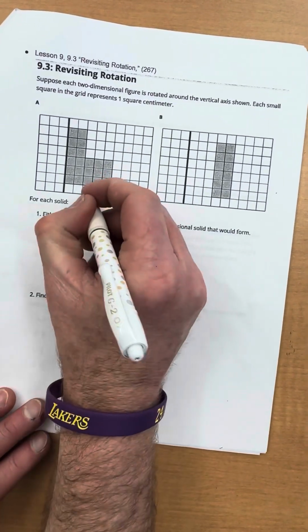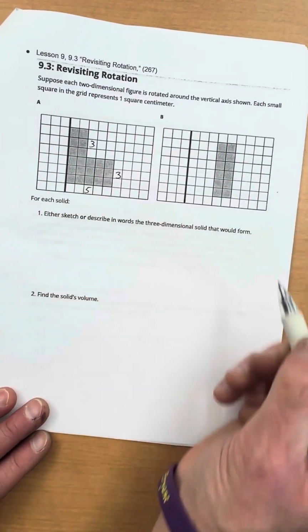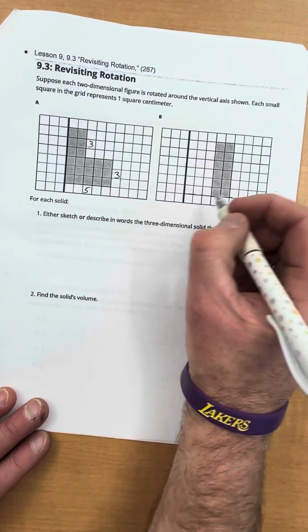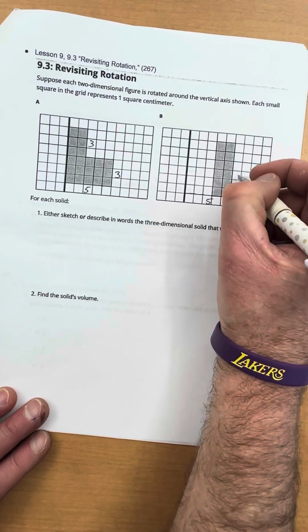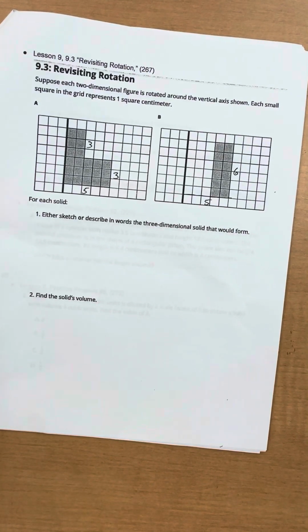Let's go ahead and write in the lengths now that you know that. You're gonna need the height, the radius, and the height of the other one too. Now we're gonna start filling these in. What is this measurement? 3.